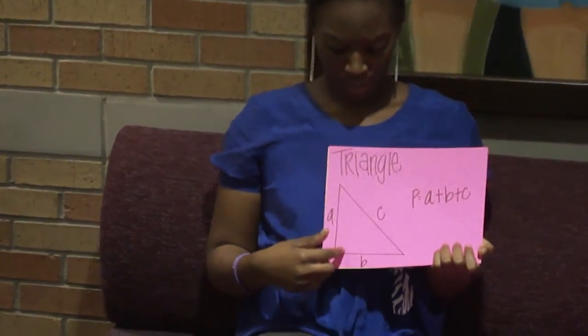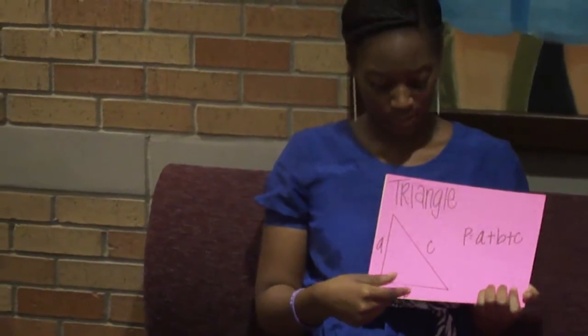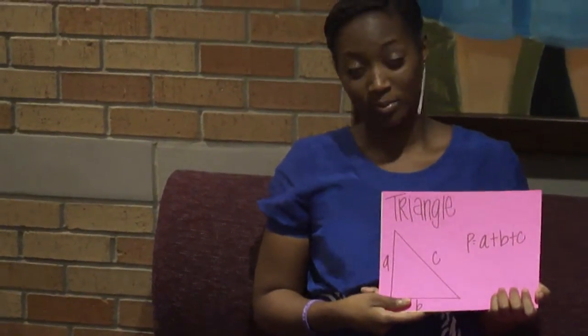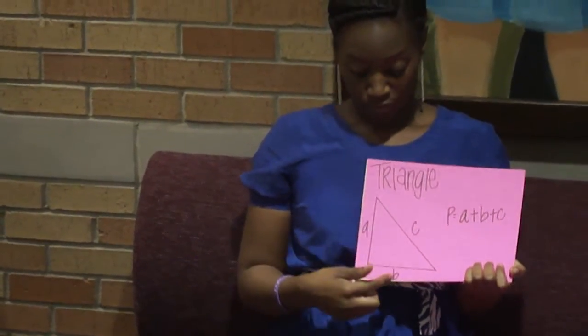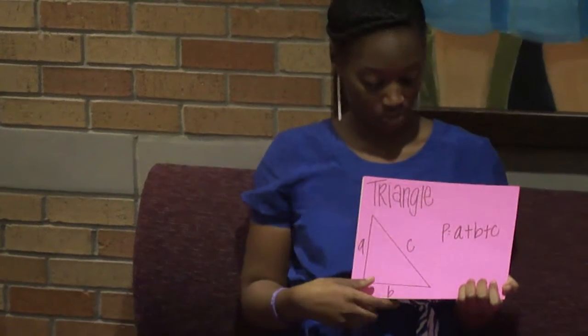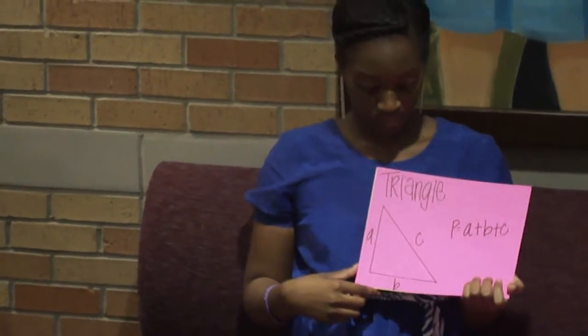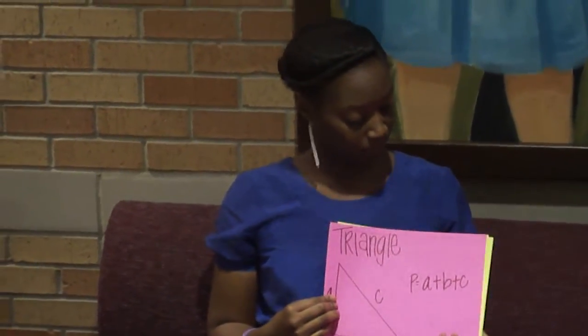Most triangles are right triangles, which means that this would have to be 3, that would have to be 4, and that would have to be 5, which is something called the Pythagorean theorem. 3 squared, which is 9, plus 4 squared, which is 16, equals 25, which is 5 squared. So 3 plus 4 is 7, plus 5 is 12. The perimeter will equal 12. If this was as simple as 1, 1, and 1, the perimeter would be 3. 1, 1, and 2, the perimeter would be 4. 1, 2, and 3, the perimeter would be 6.